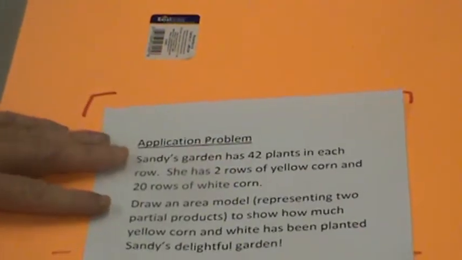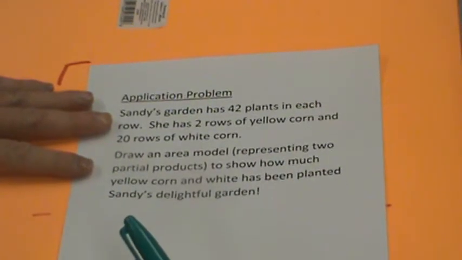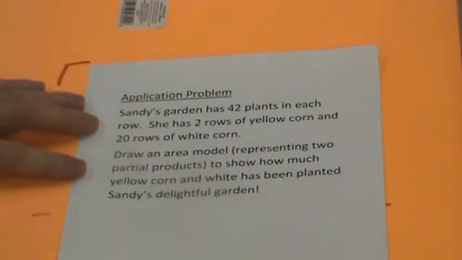Let's move on to the problem of the application variety, as I like to call it, or the application problem, as others like to call it. Looks good. Let's find out what's going on here. Find out what we know. What do we know?